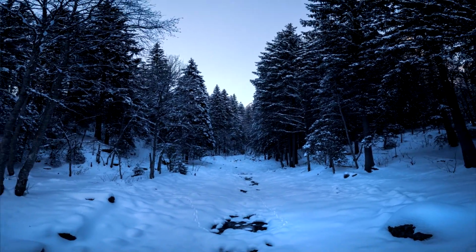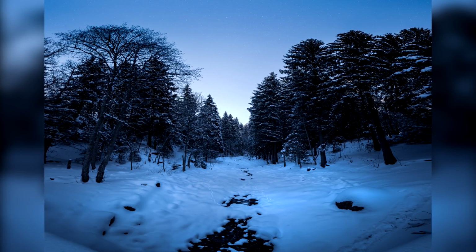So yeah, that's pretty much it in terms of the photo, and at the very least I hope you learned something about stitching together panoramas and you could take something out of it.